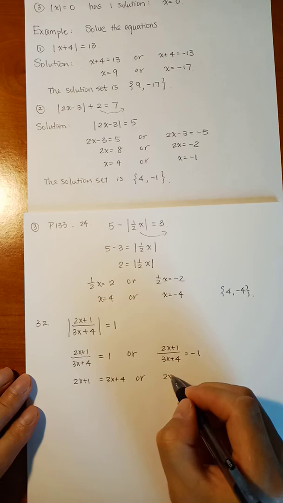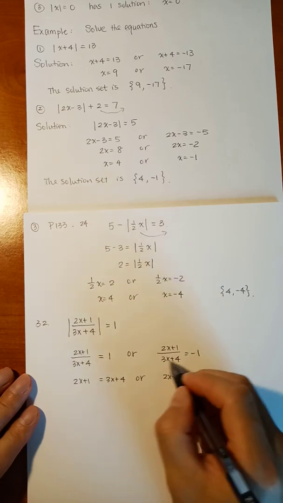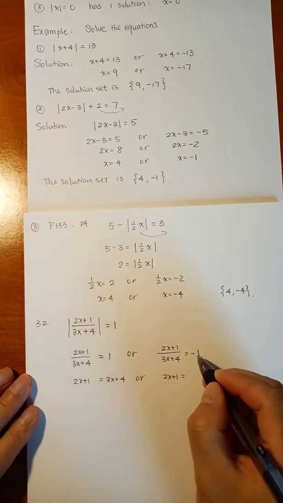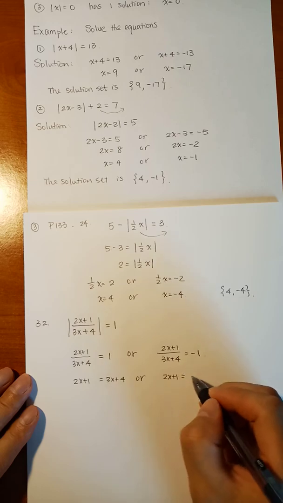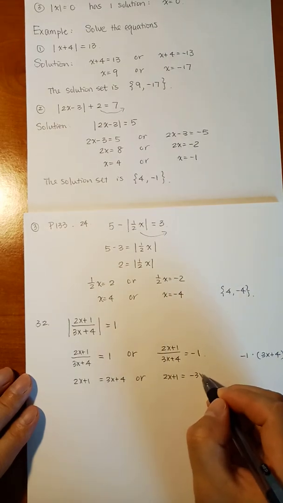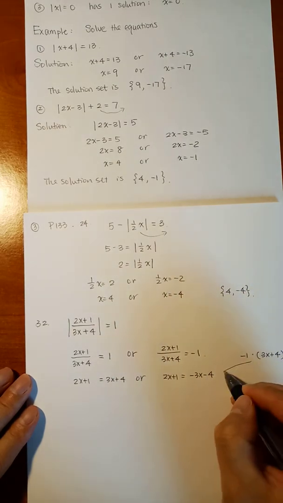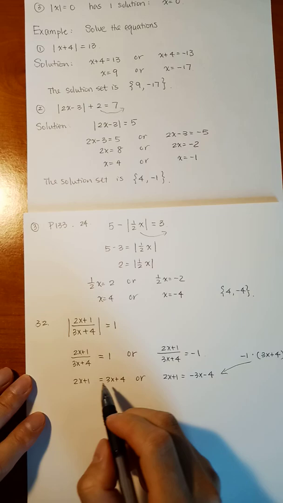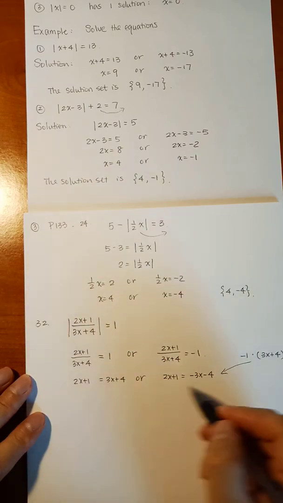Here's the same thing. You multiply this equation by 3x plus 4. Negative 1 times 3x plus 4 is negative 3x and minus 4. Okay? And then you have two linear equations.